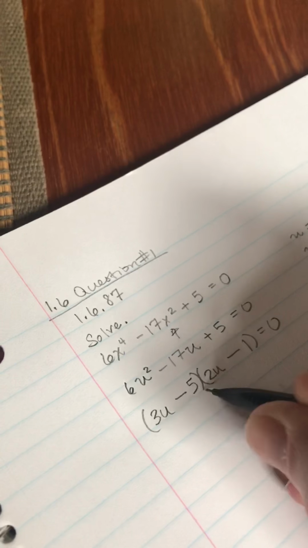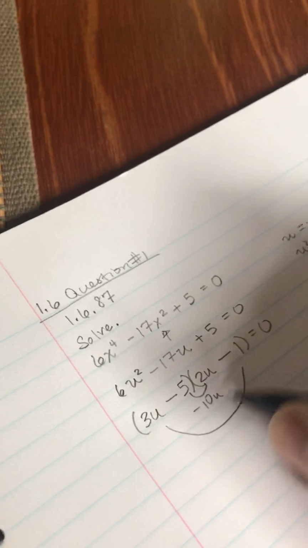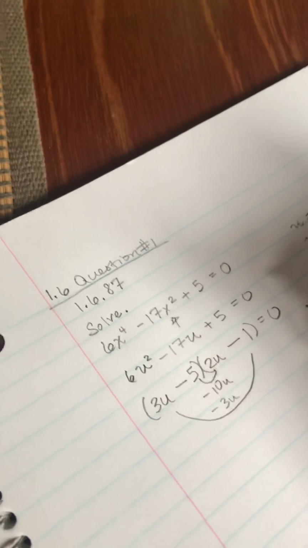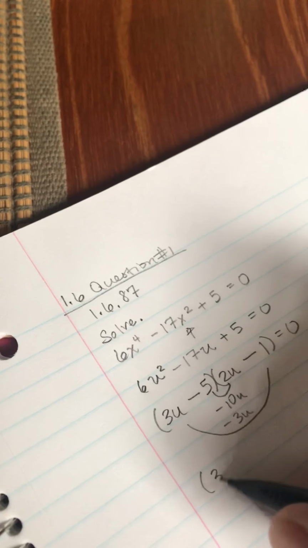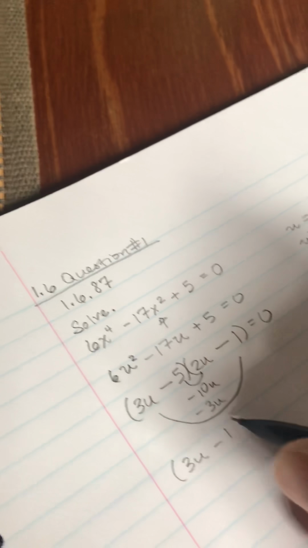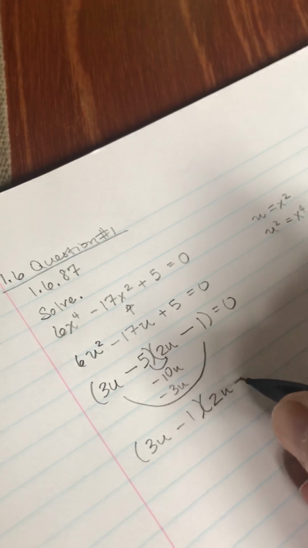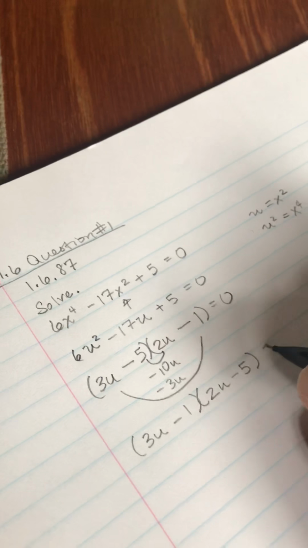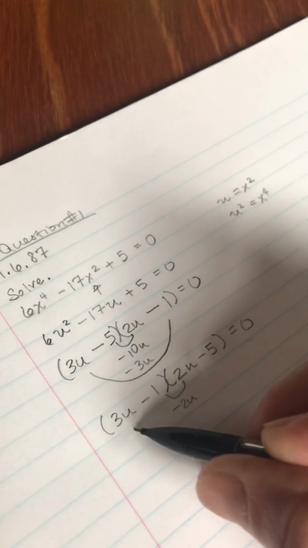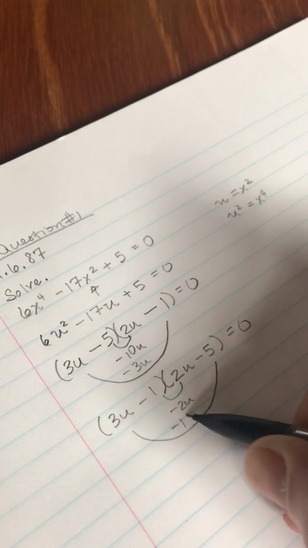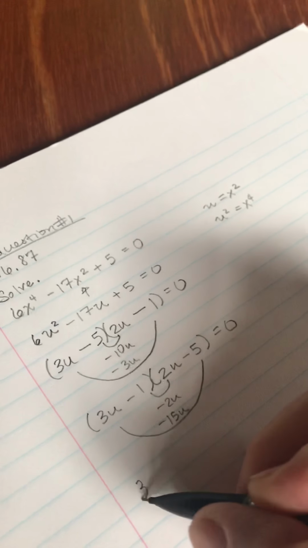So let's see if this works. That's a minus 10u, and that's a minus 3u. So that does not work. So let me try a minus 1 here, and 2u minus 5 there. Let's see what we get there. That's a minus 2u, and that's a minus 15u. So there it is. All right, so then you set each factor equal to 0.